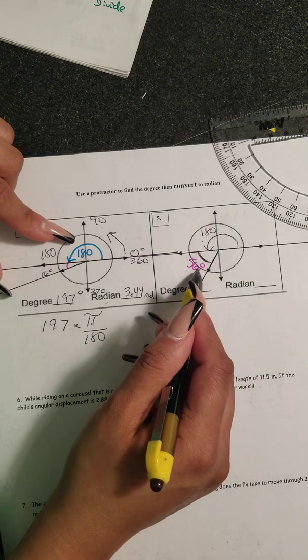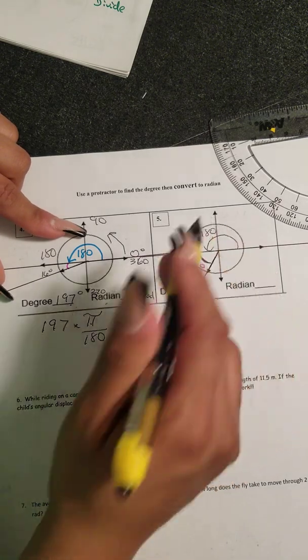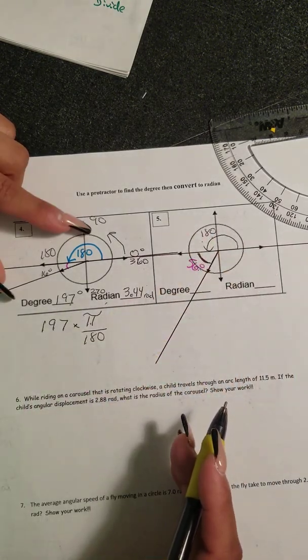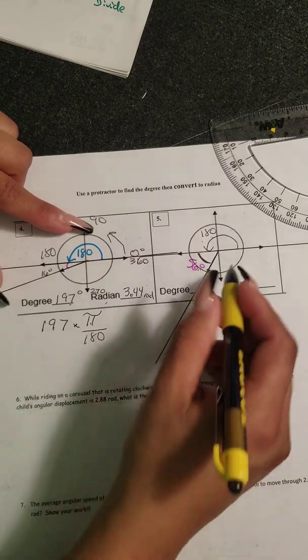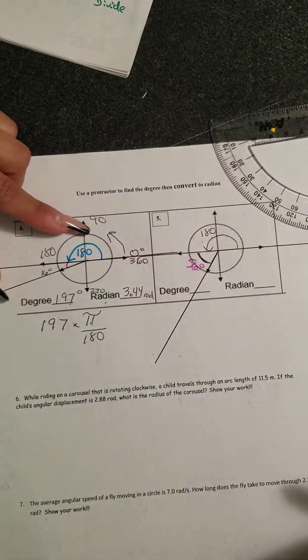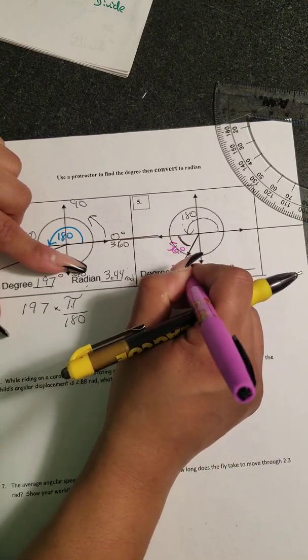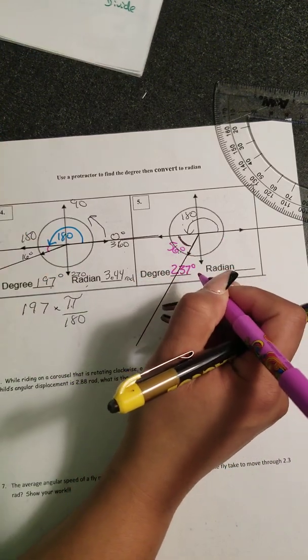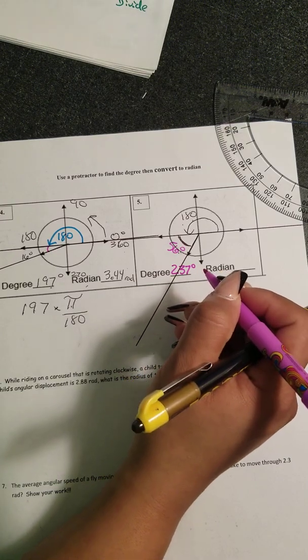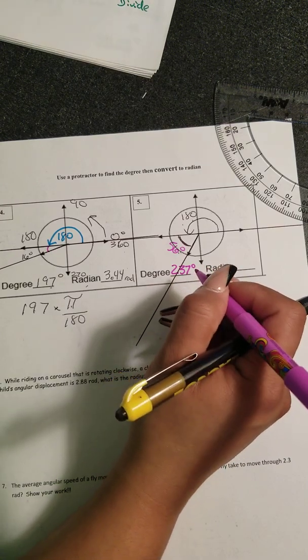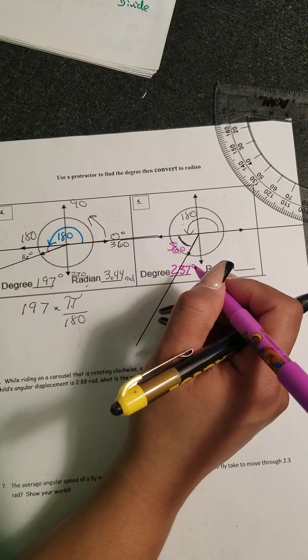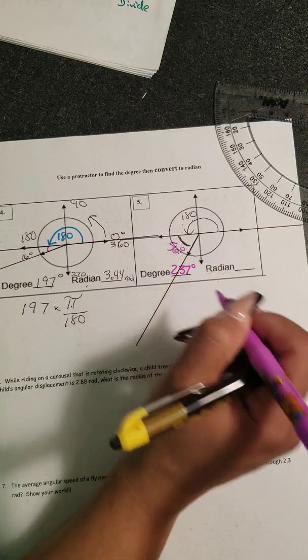If you found it to be 56 degrees plus 180, again, that counts perfectly good. That's a great answer. So the answer key says it is 57 plus 180, so 237 degrees should be the answer. Let me make sure I didn't screw that up. 57 plus 180 is 237.